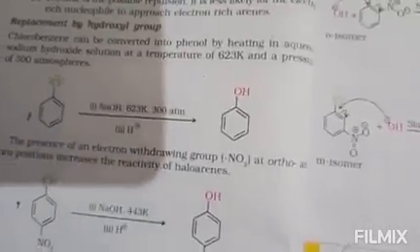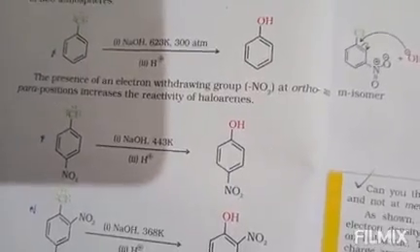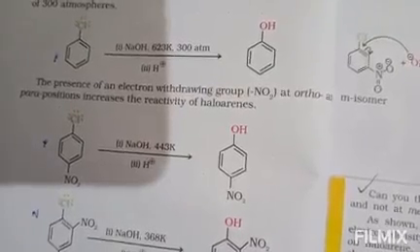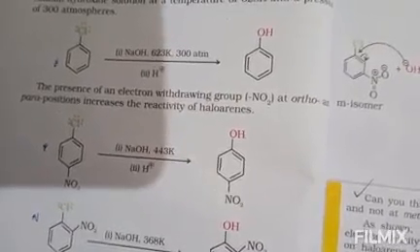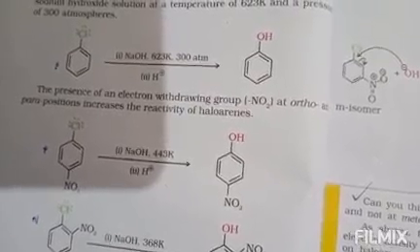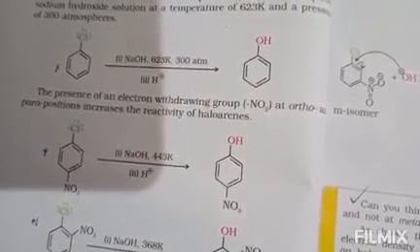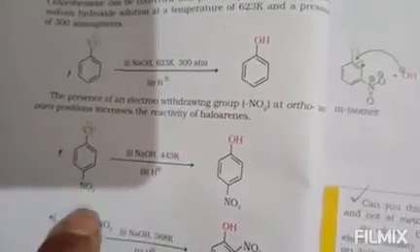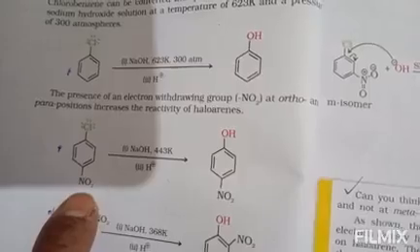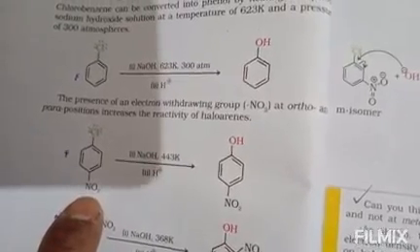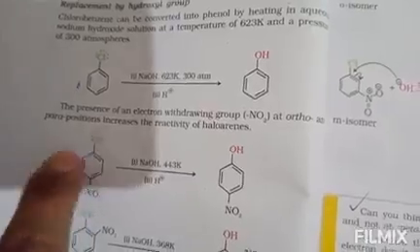Another point is that the presence of an electron withdrawing group at ortho and para position increases the reactivity of haloarene, whereas the presence of an electron releasing group like an alkyl group decreases the reactivity of haloarenes. This point is also important. Here we have a nitro group in the para position, so it may increase the reactivity of haloarene compared to chlorobenzene.